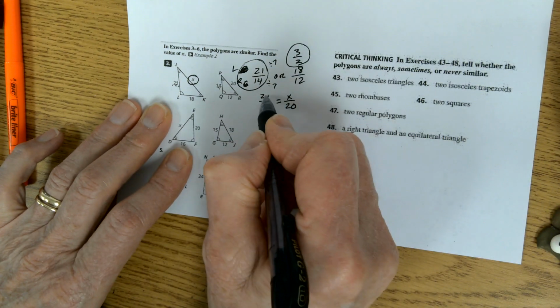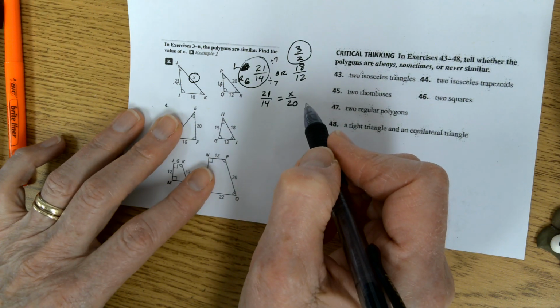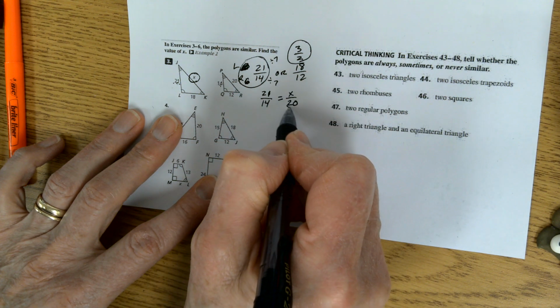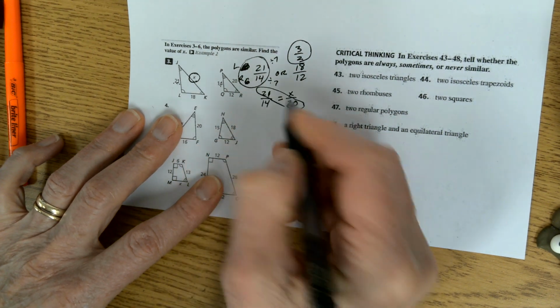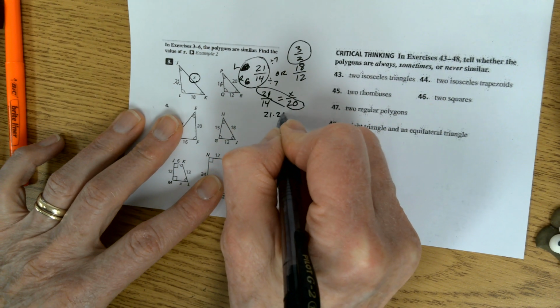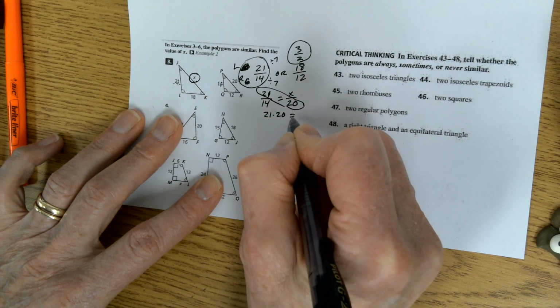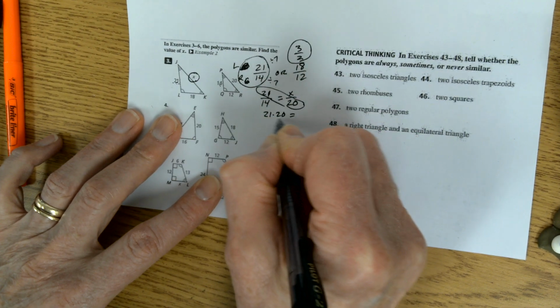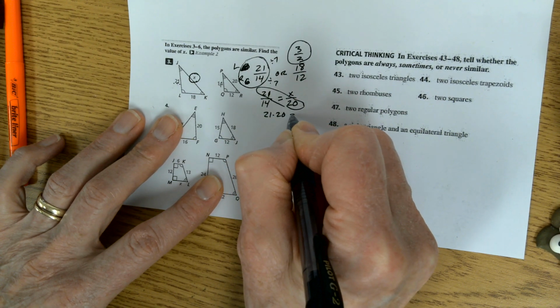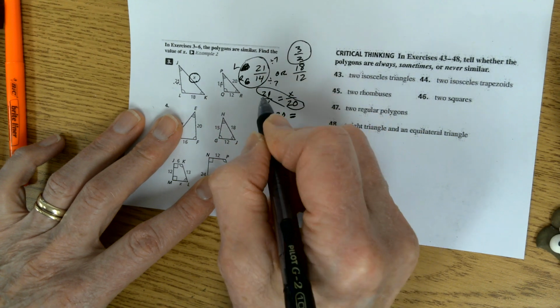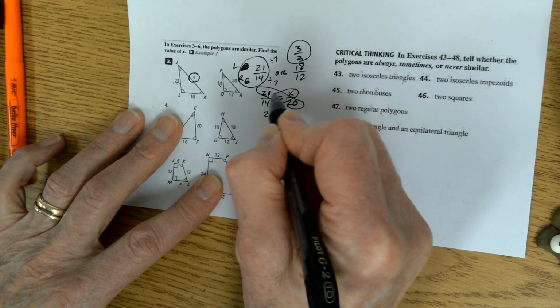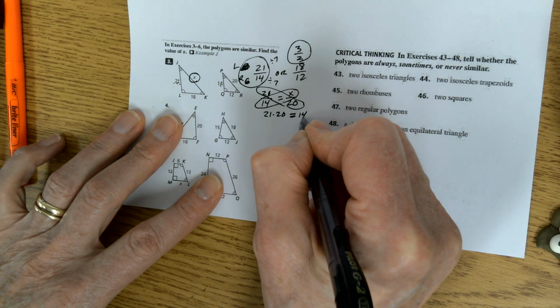And then my numbers again are going to be kind of big because I did not reduce them. So we're going to multiply 21 times 20 equals, this equal sign is super important. It's not a fraction. I'm writing an equation. 21 times 20 equals 14 times x.